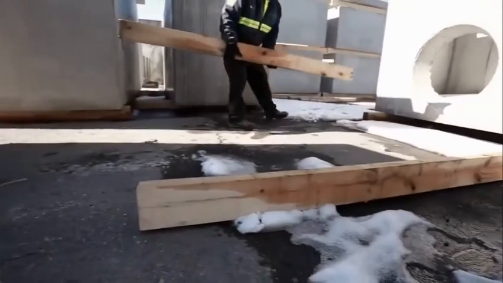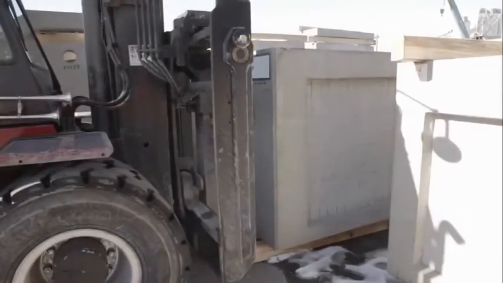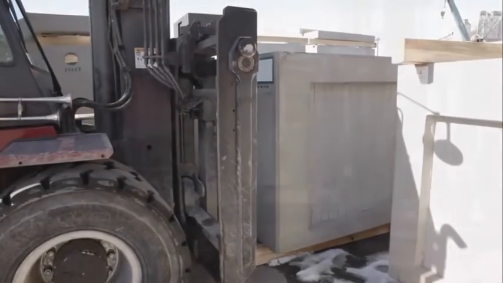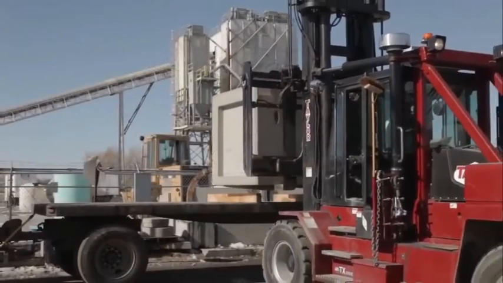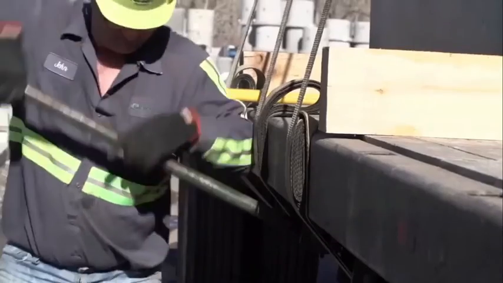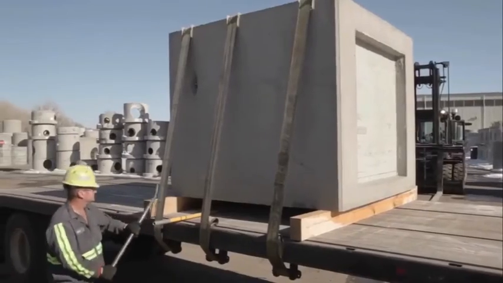Care is taken to make sure it is stored on proper dunnage as it awaits the customer demand. When the customer is ready to receive the order, the product is loaded on a truck and properly tied down for shipment and delivery to the project site.